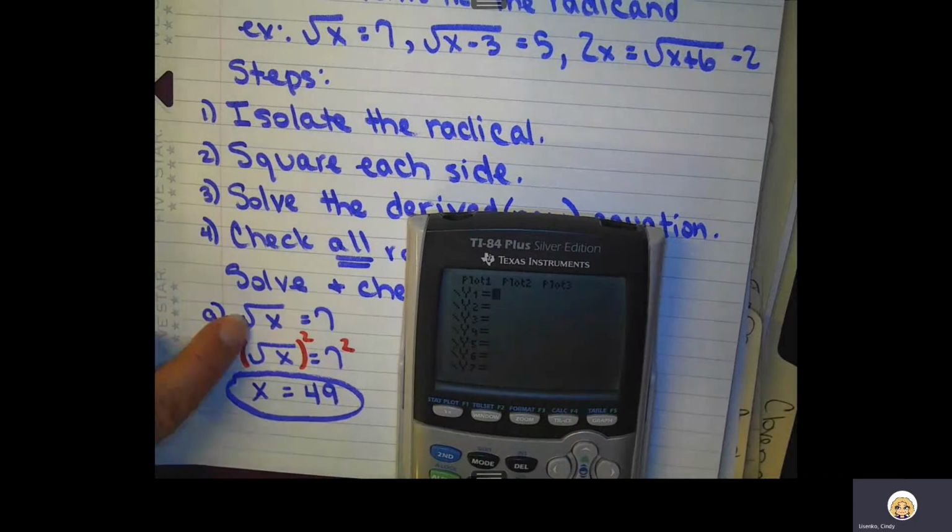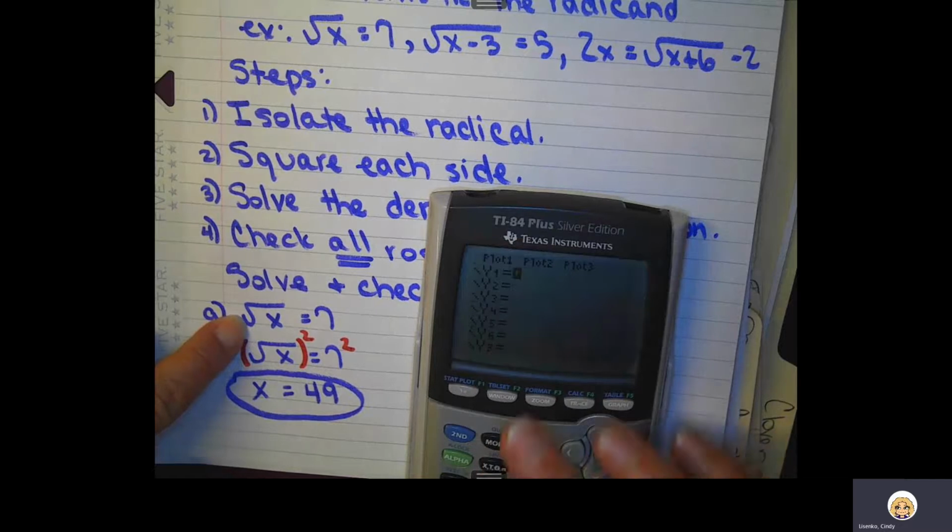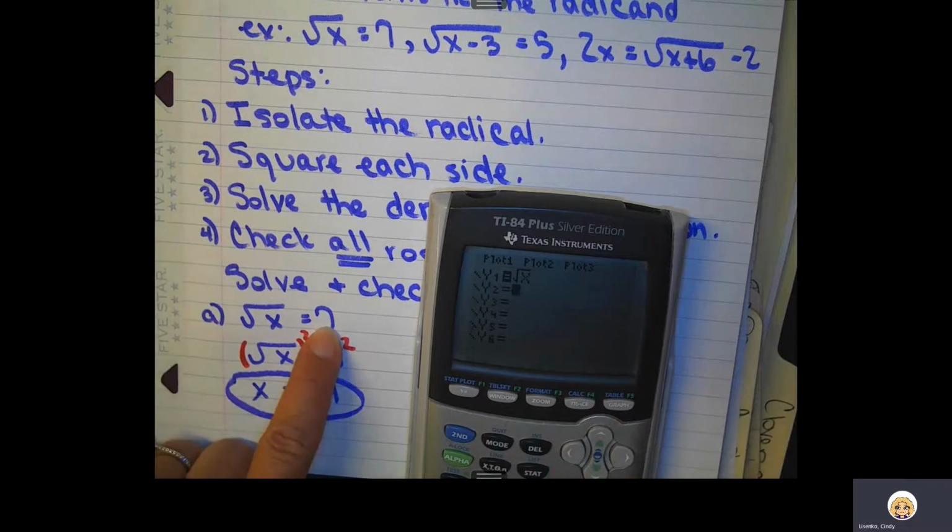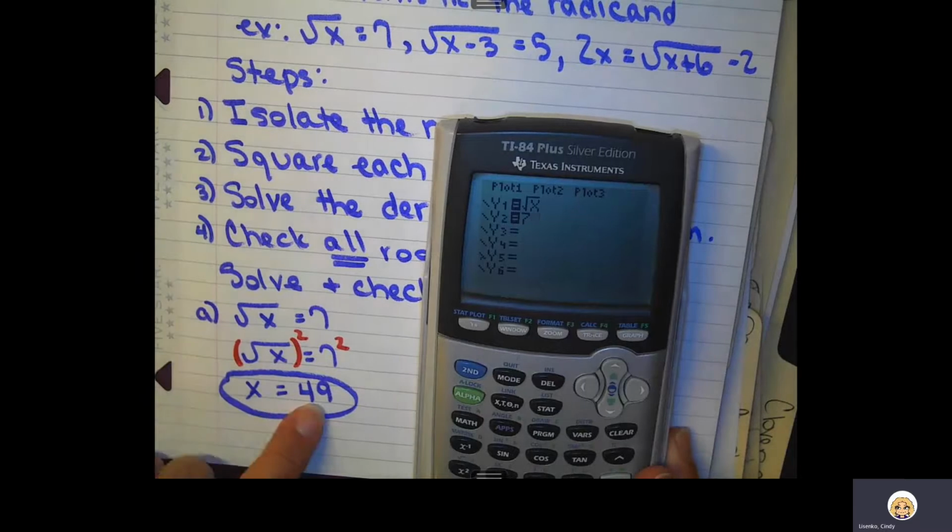And I'm going to type in my equation. So for y1, I'm going to put in the left side, so the square root of x. And for y2, I'm going to put the right side, which is 7. I'm now going to go to my table. I'm going to find this answer and see if I have matching y's.